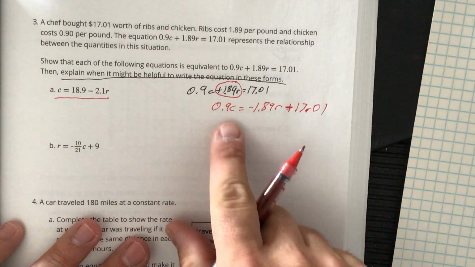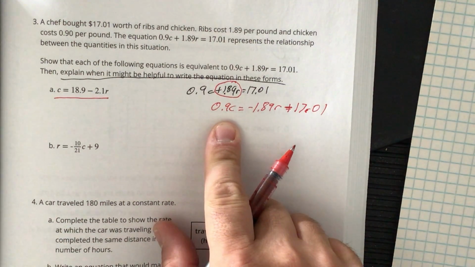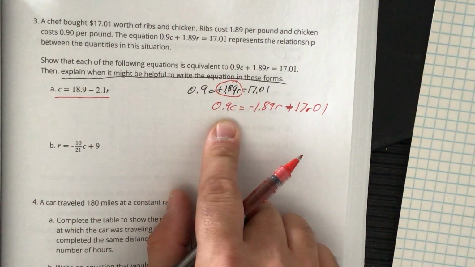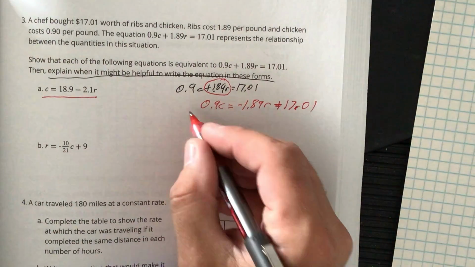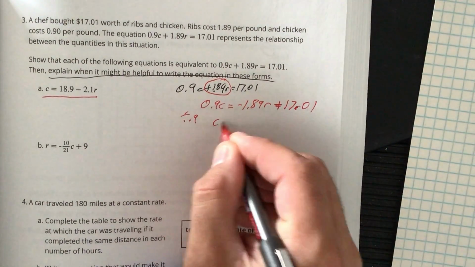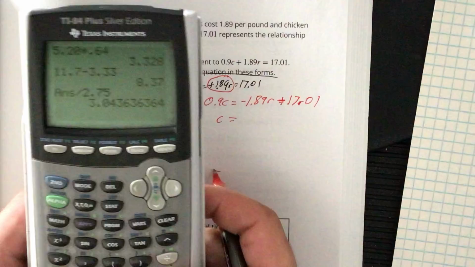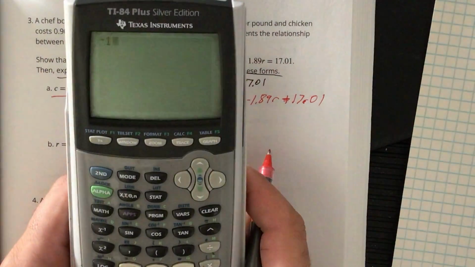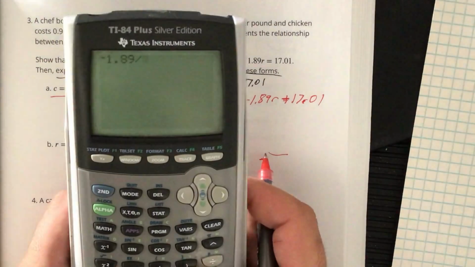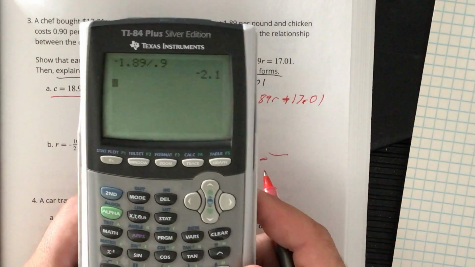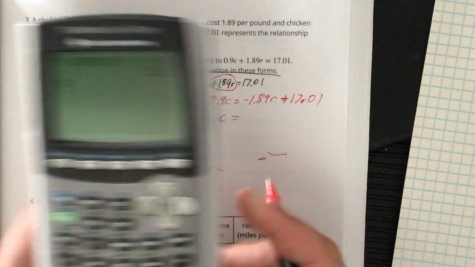I still don't have C by itself, so I have to divide by 0.9. Negative 1.89 divided by 0.9. There's where the 2.1 comes from.